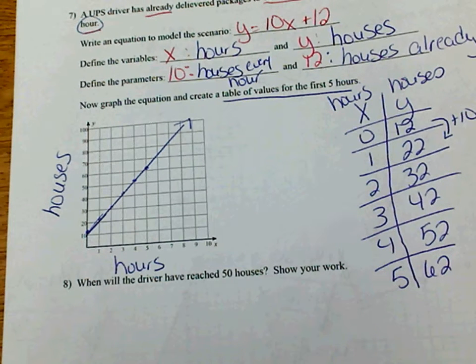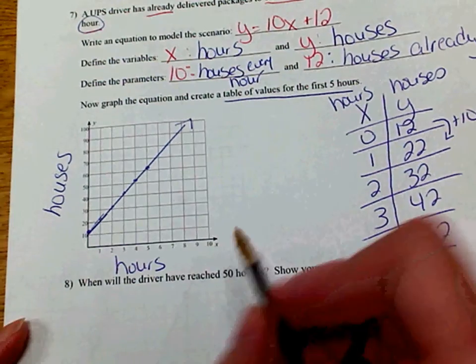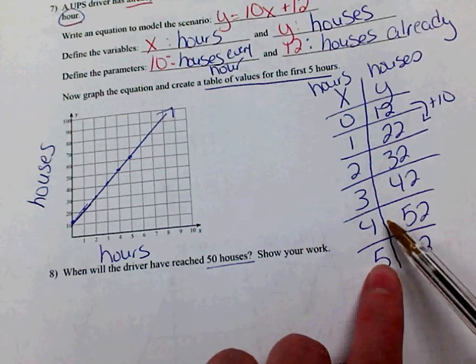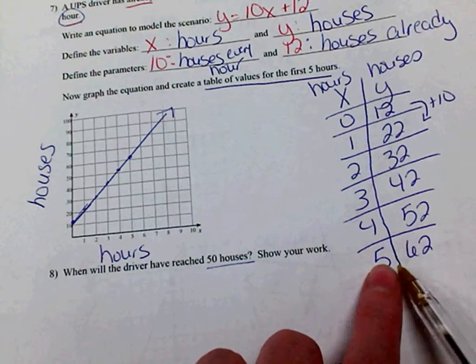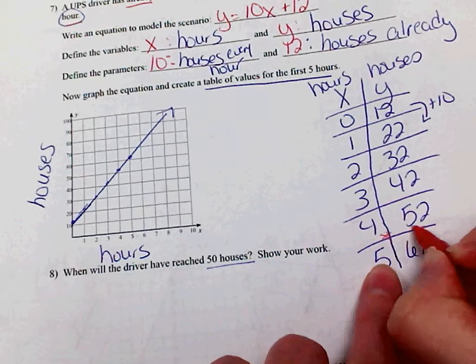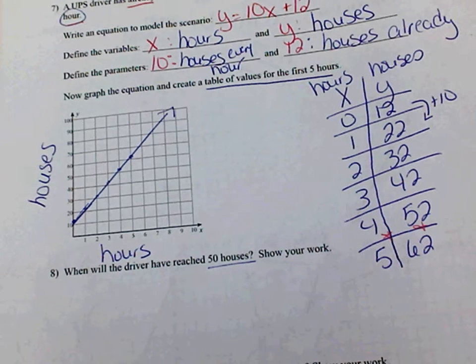So interesting, it says, when will the driver have reached 50 houses? So we can look over here. It's going to be somewhere between 4 and 5 hours. You can see that. Does everybody see that right here? It's going to be somewhere kind of in here, but you don't know exactly, like 4 hours and how much partial hours, okay?